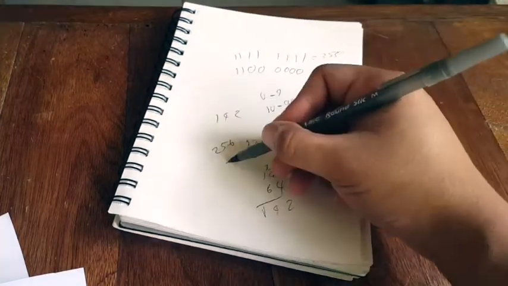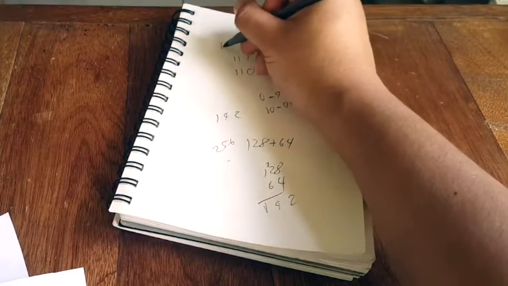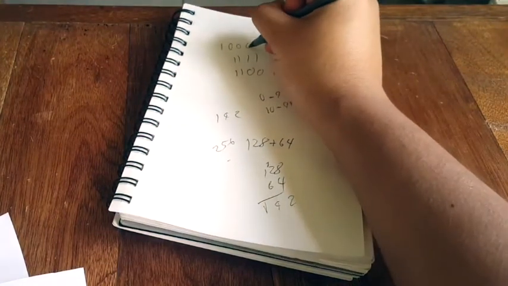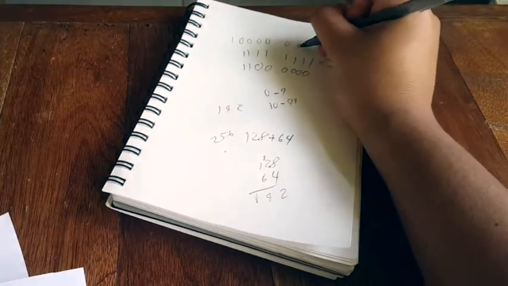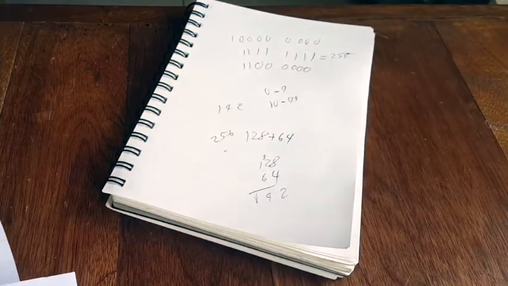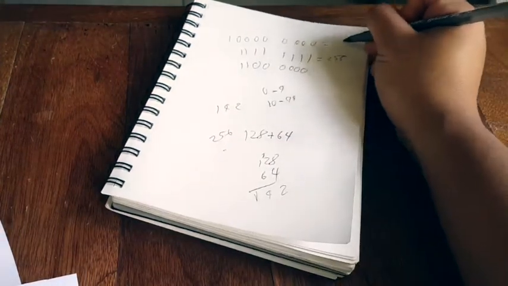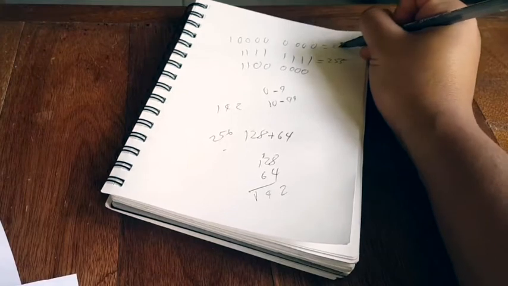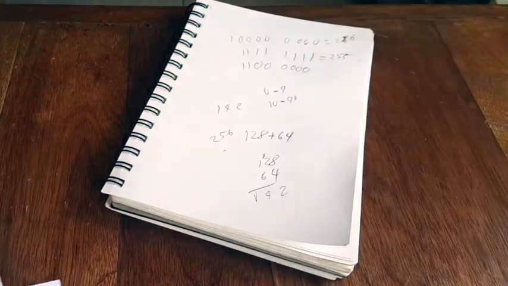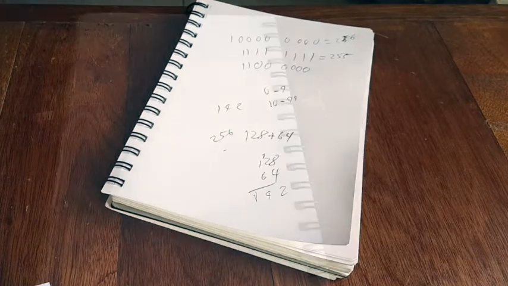Because if you go to 256, then it would be written like this: 0 0 0 0 0 0 0 0 in binary, of course. That's 256. So yeah, that's binary.